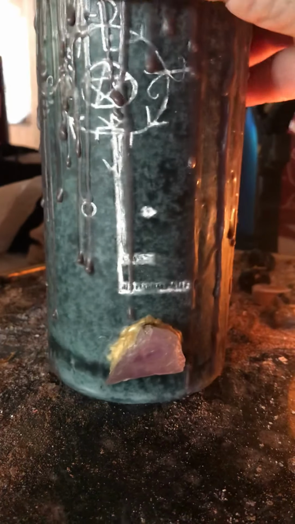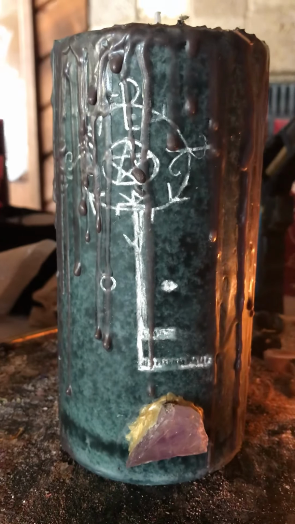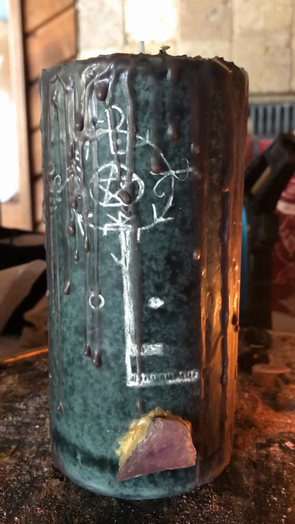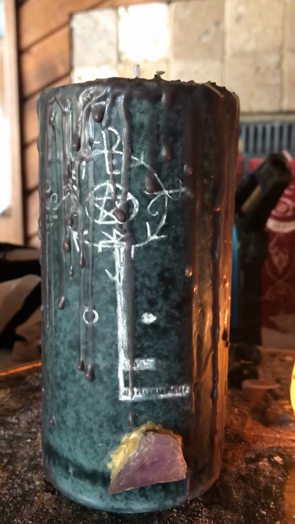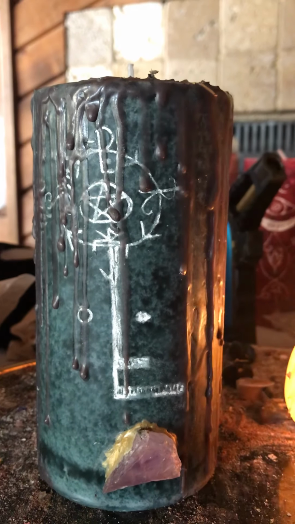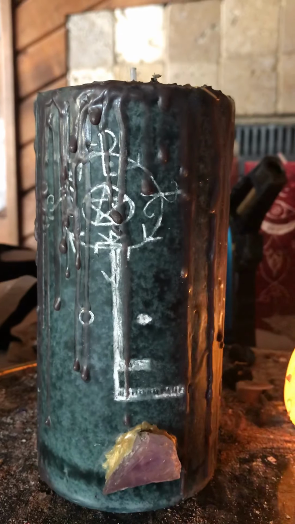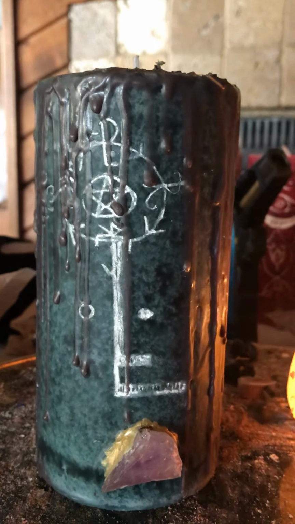I also rubbed the pillar with eggshell powder. Eggshell powder connects to all elements and is a huge source of protection. So again, you've got a bit of that cleansing and protective force to aid while communing with spirit with this candle. And that is the craft that I made for day 9, spirits.